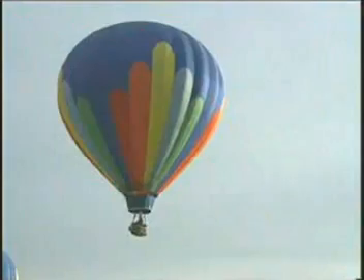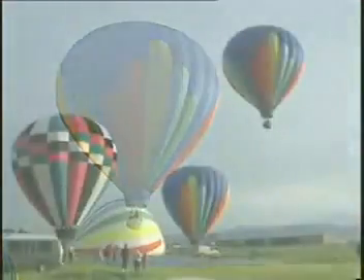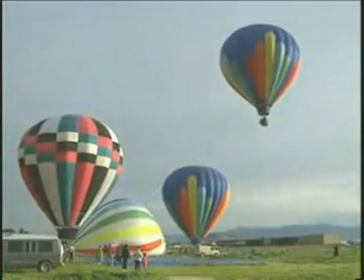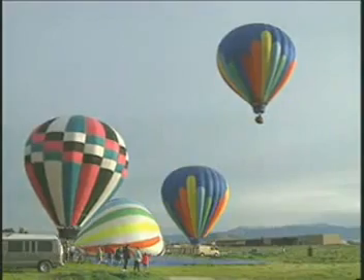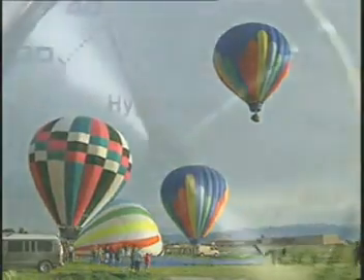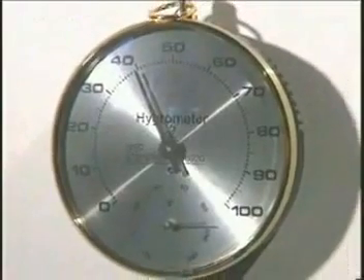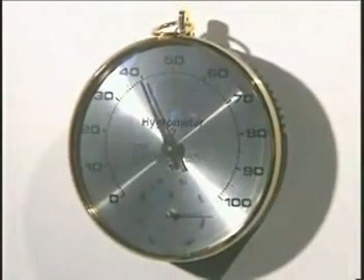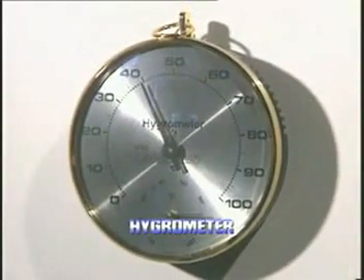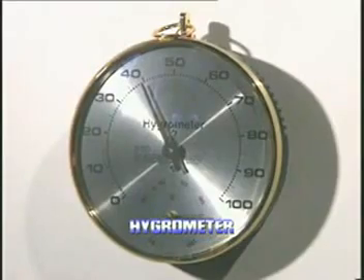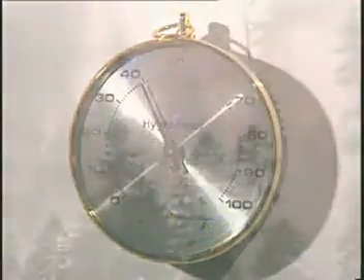We've already seen that air's ability to rise is just one of its important properties. Another important property is its capacity to hold moisture. Just as a barometer measures the weight of air, an instrument called a hygrometer measures its moisture content. Air can be either dry or moist.